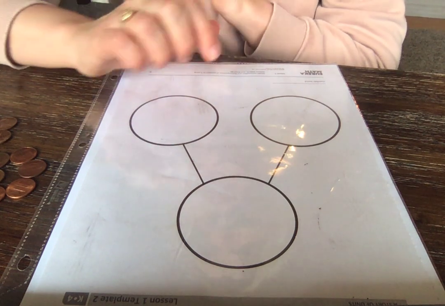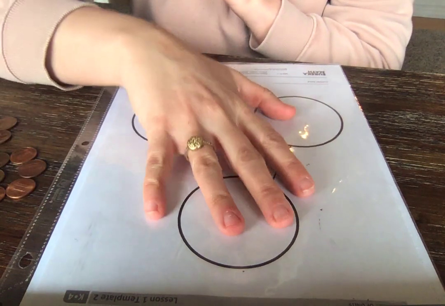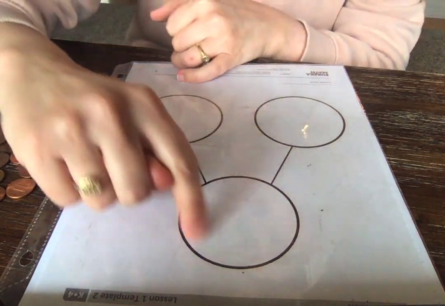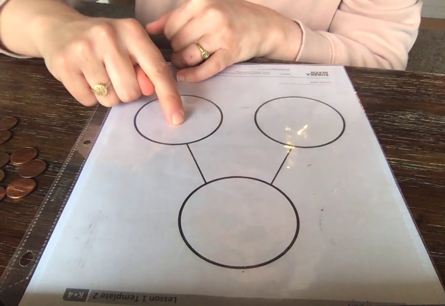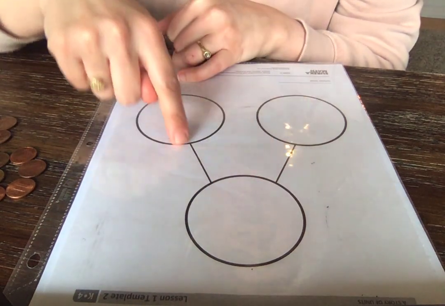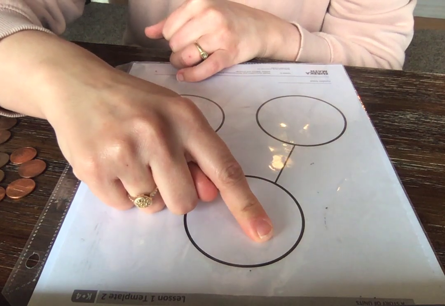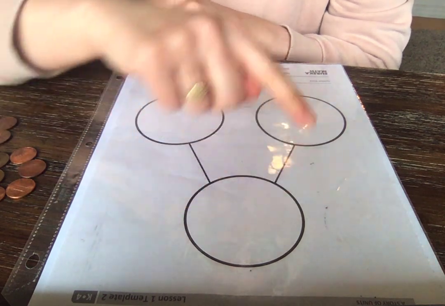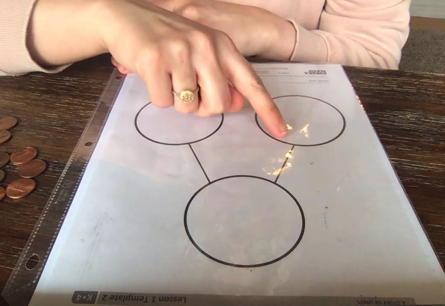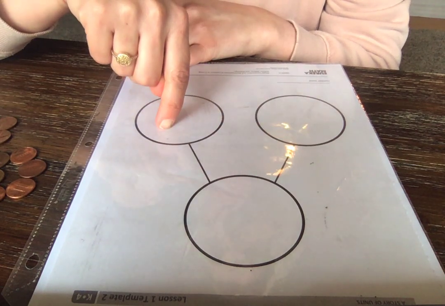Anyway, okay, so here's our number bond. This circle that is connected to both of the other circles is the whole. Okay? And these circles represent the parts.